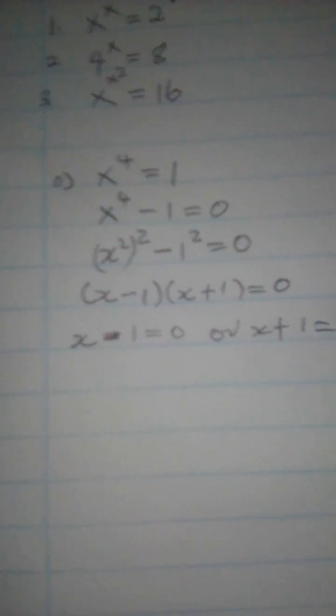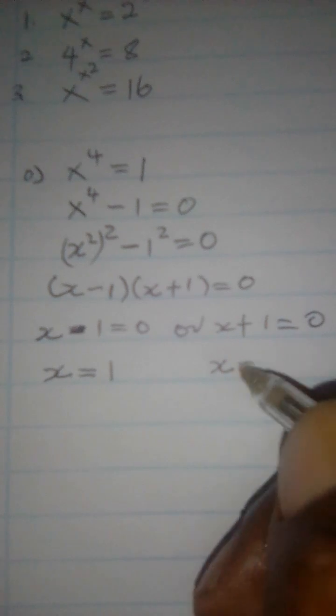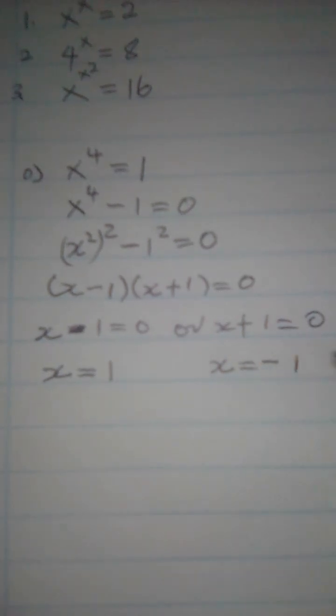This gives us two equations, and our solutions: x minus 1 equal to 0, or x plus 1 equal to 0. Now, for the key moment, on this side we're gonna have x equals to positive 1, and on this side we're gonna have x equal to negative 1. So those are my two solutions to this problem.